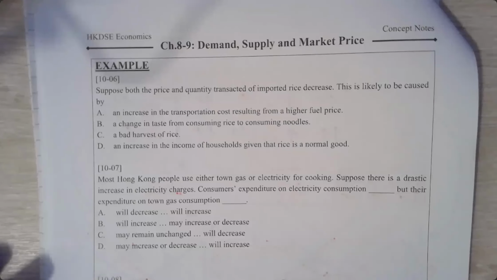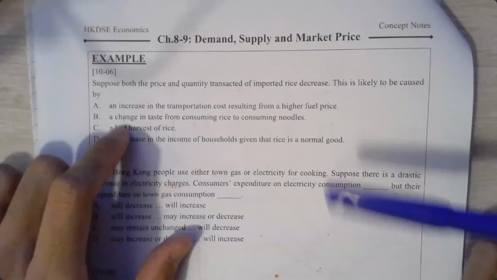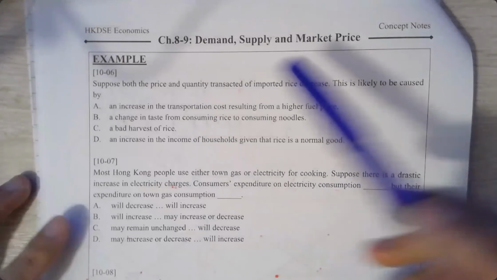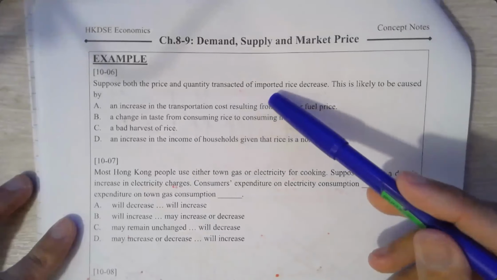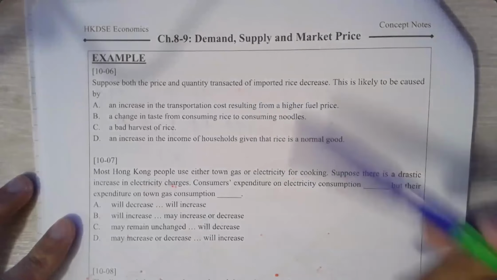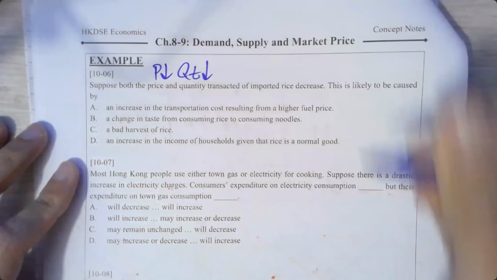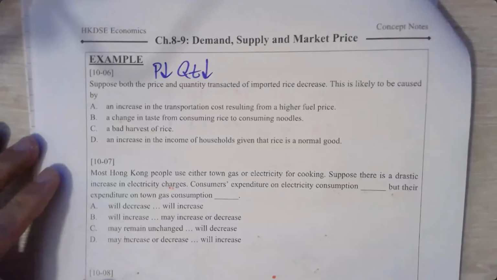Now, for the remainder of the video, let's focus our attention on all the past papers I put in here. Okay? Let's start with 2010. Suppose both the price and quantity transacted of imported rice decrease. What does that mean? Why do P and QT both fall? Can you think of what the situation is?